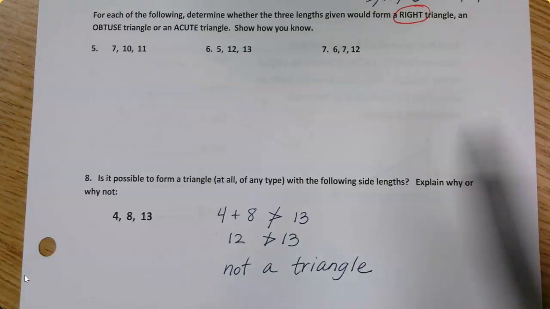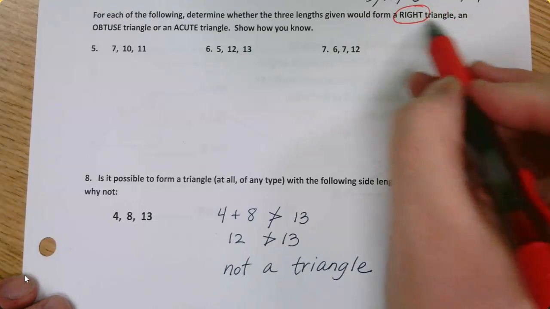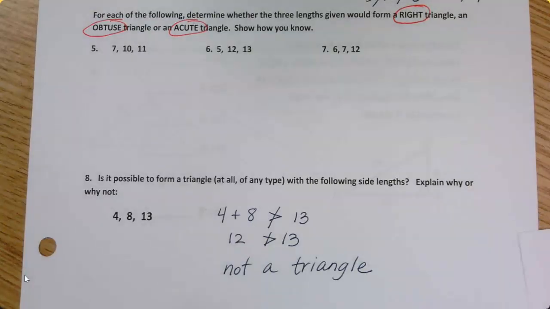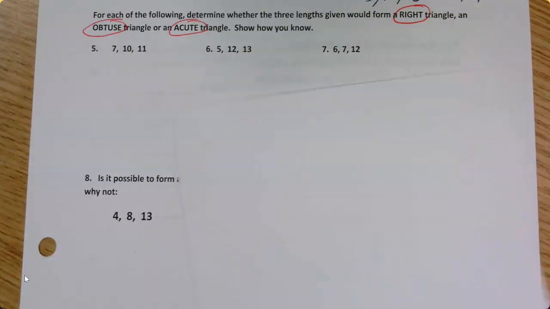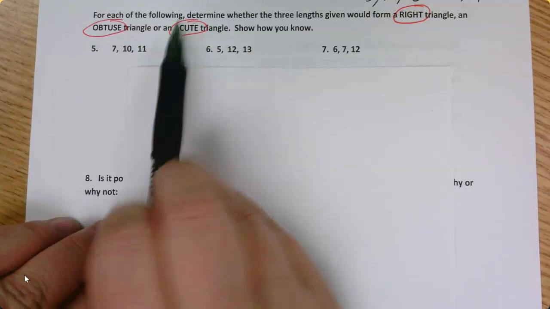It's just a question of what kind of triangle, and I circled right, but look, it says do we form a right triangle, and actually it says an obtuse triangle or an acute. So this is asking me about all 3 of them. This is very often referred to as the Pythagorean converse, even though the Pythagorean converse is kind of more specific than this, but we usually use it to find obtuse and acute as well.